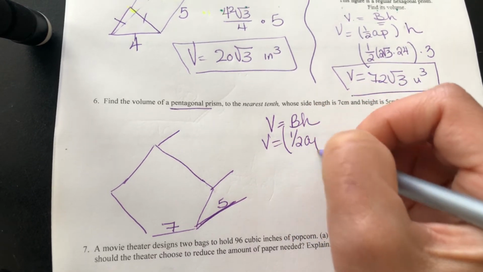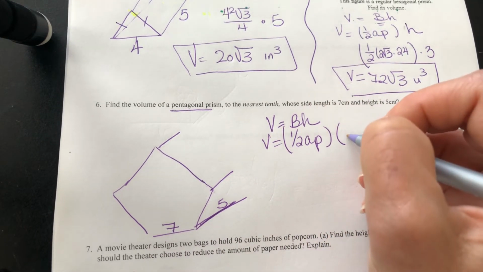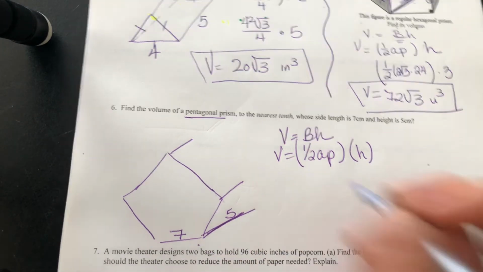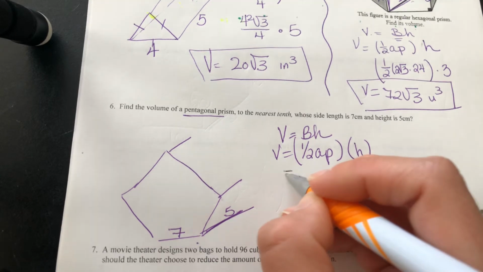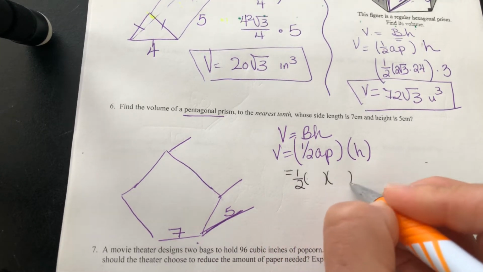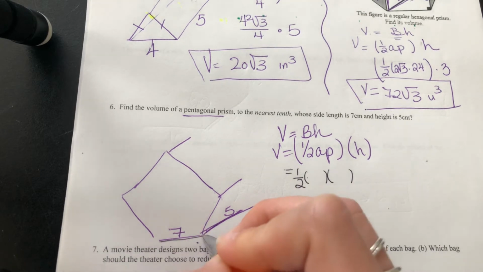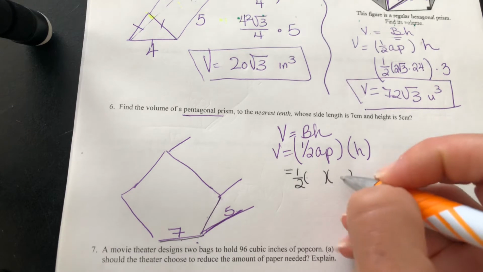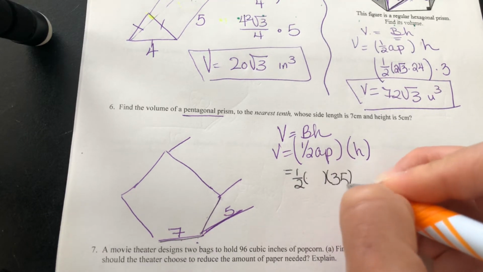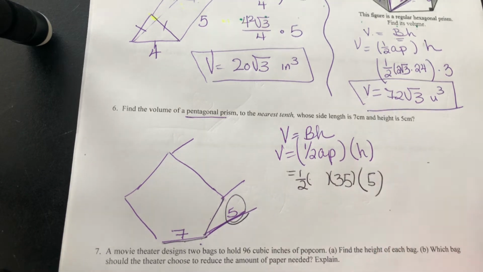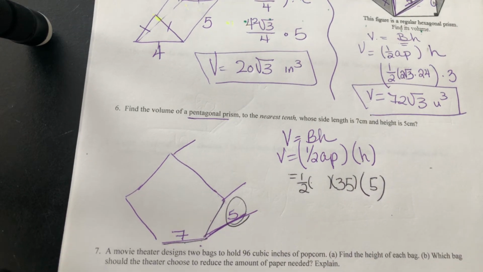Base, 1/2 apothem perimeter times height. Okay, so what we can figure out is my perimeter. Well, what's the perimeter? The perimeter is 7. Again, all of it's the base. 7 times 1, 2, 3, 4, 5. So your perimeter is 35. The height of the prism is 5.